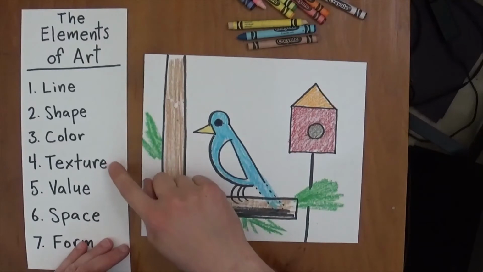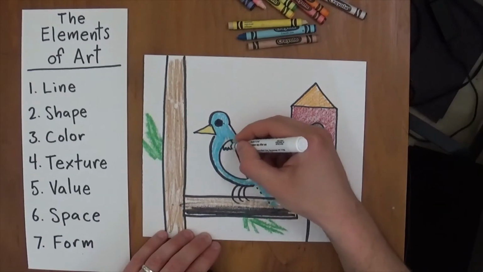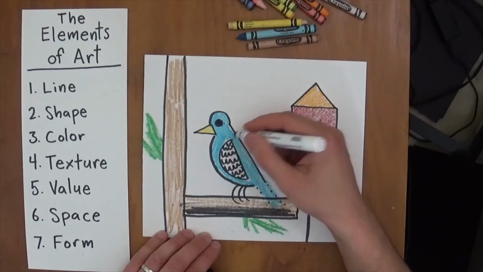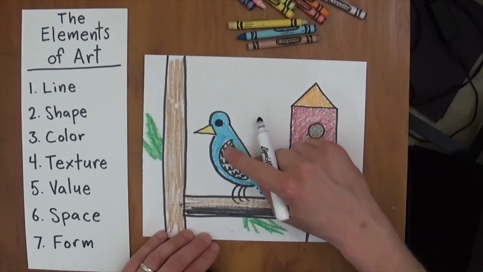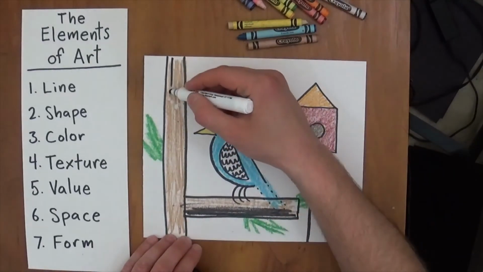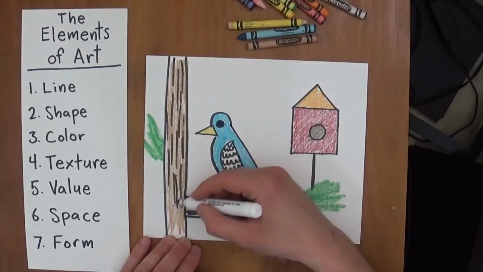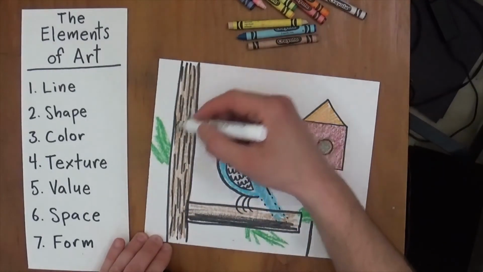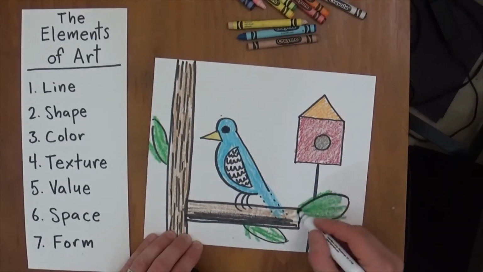Ooh, texture. I skipped over texture. And there's lots of ways to make texture. So one of them is you could put patterns in things. That's a way to create texture, because texture is how something feels or how it looks like it would feel. So I drew some patterns and now it looks like it might feel like there's feathers there, but there's not really, it's just paper. You could do lines, like lots of dashes and lines, and now it looks like there's bark on a tree. Lots of ways to make texture. Texture is how something feels or how it looks like it would feel. Lines are also good for outlining things. So there we go.